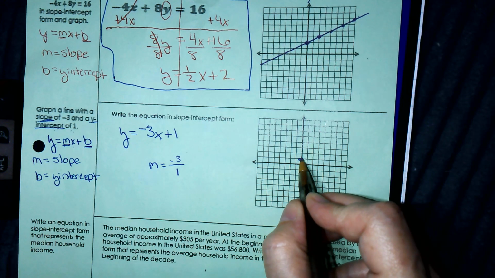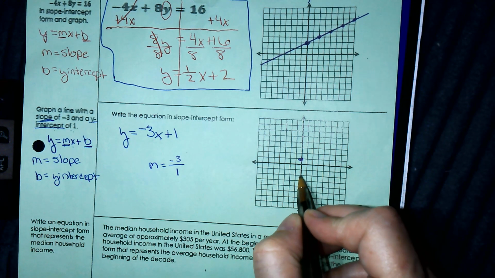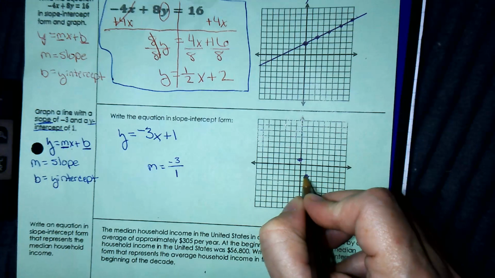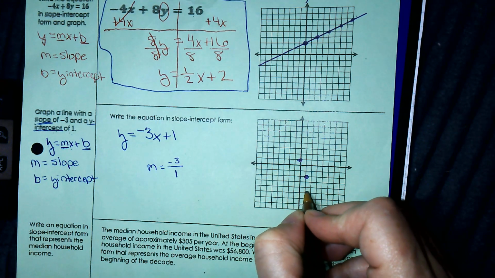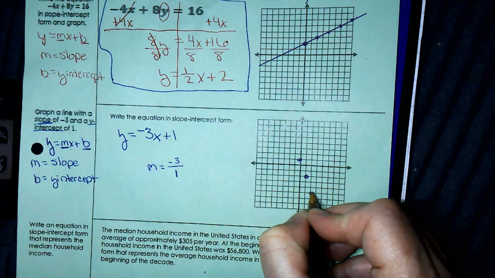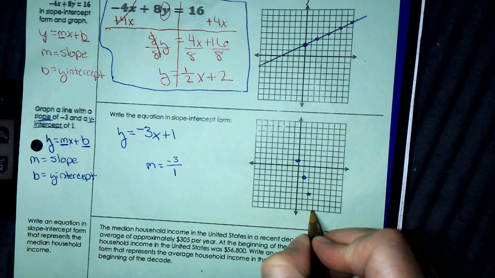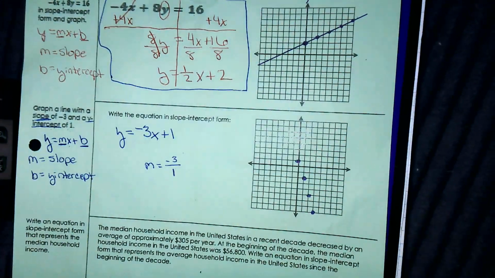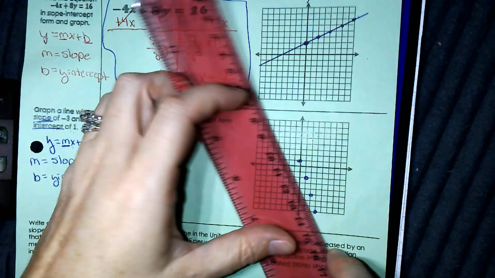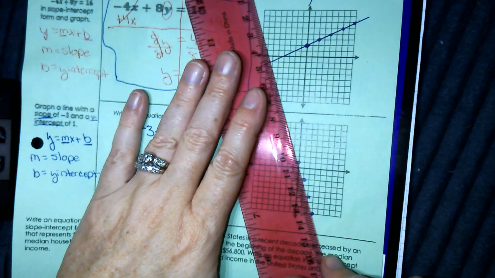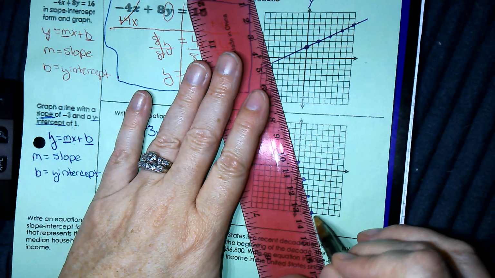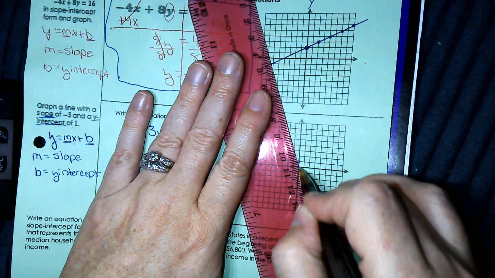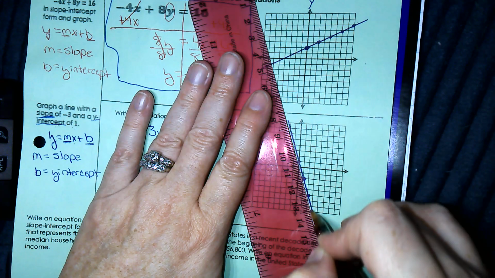So go down 3, 1, 2, 3, because it's negative, and to the right 1. Down 3, to the right 1. Again, run your slope as far as you can. Take your ruler, line it up, line straight across your graph.